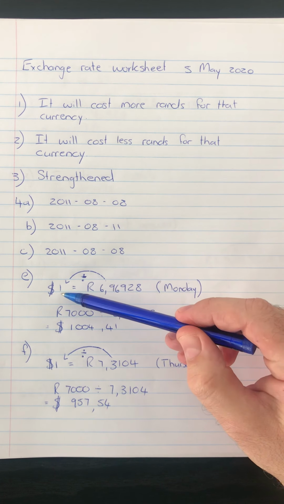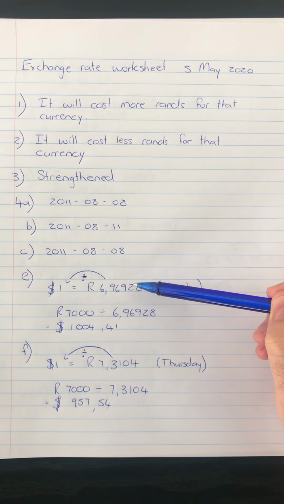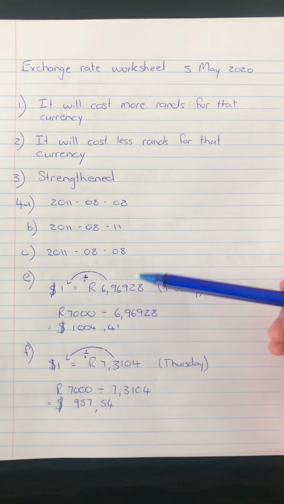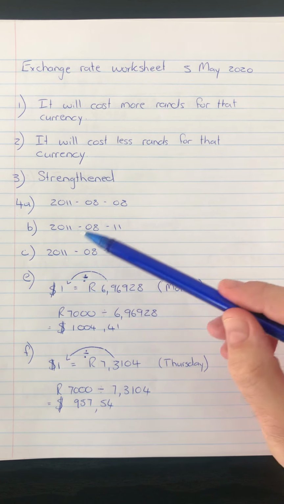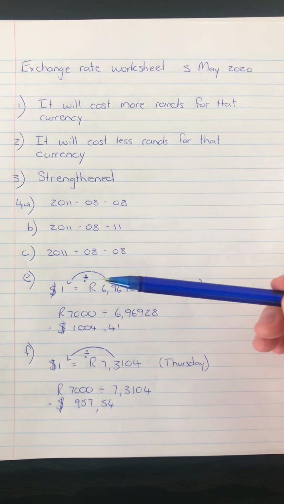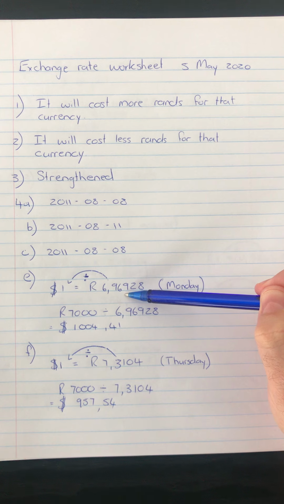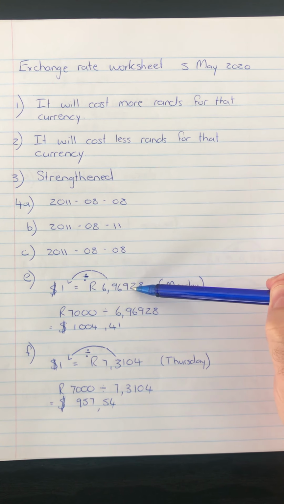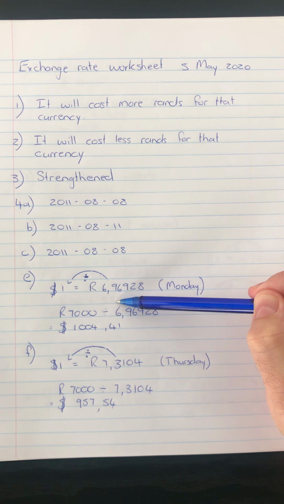Just remember that exchange rate is a ratio that they give you. The unit currency on the left and the multiple currency on the right. If I am converting from rands to dollars, I'm going to divide by the multiple currency. In order to change 6,96928 to 1, I will divide by itself.